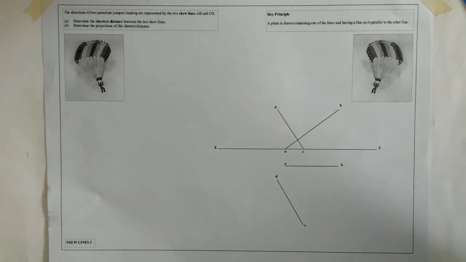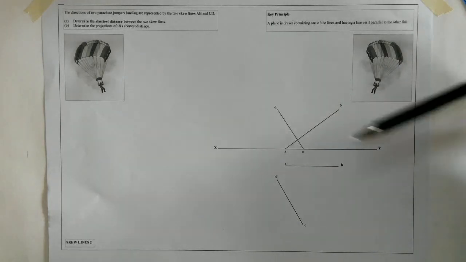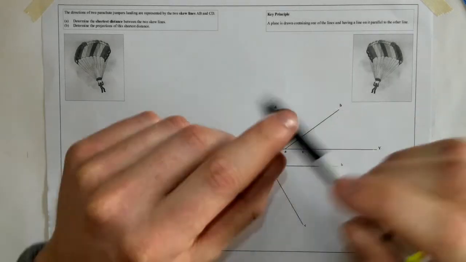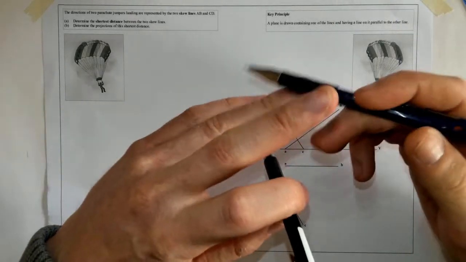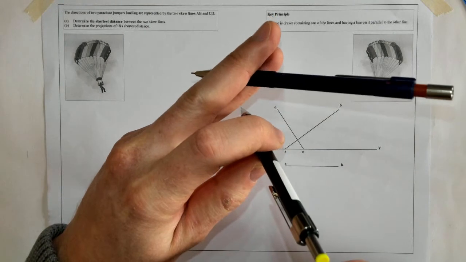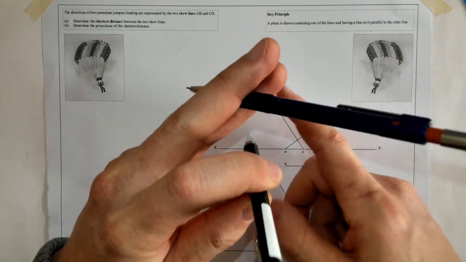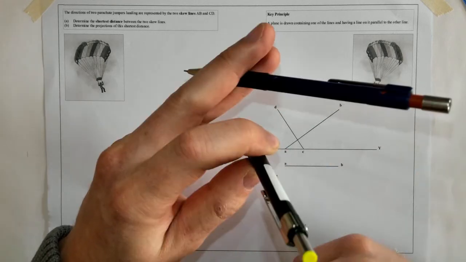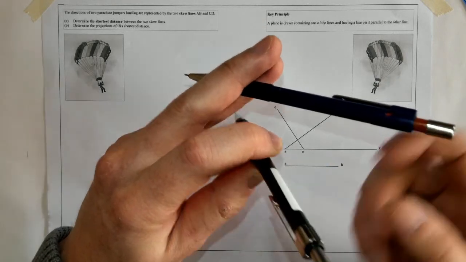Skew lines, to quickly go back over, are non-intersecting lines, and they're also not parallel to each other. So for example, my two pencils there will never intersect each other if I extended them out, and they're also not parallel to each other. That is an example of two skew lines there in front of us.